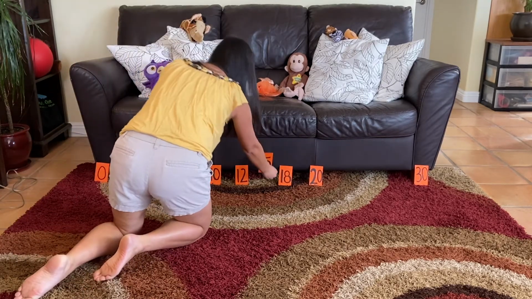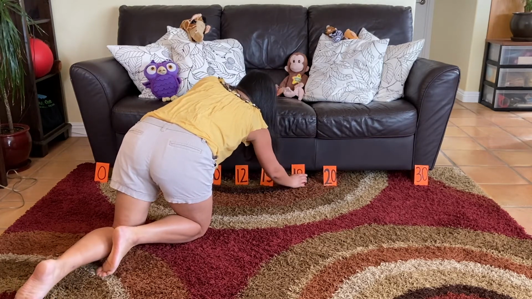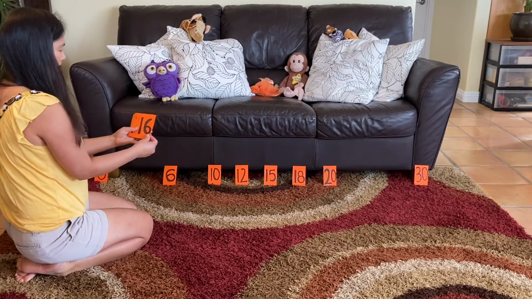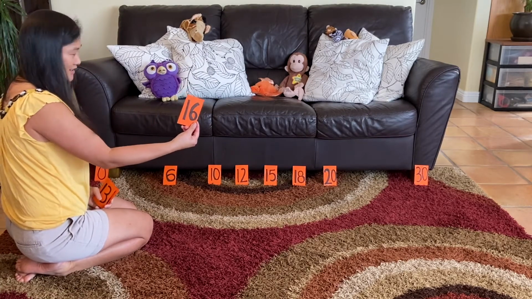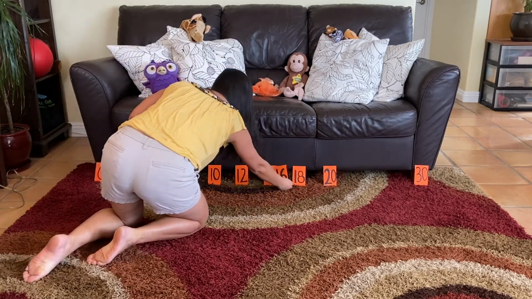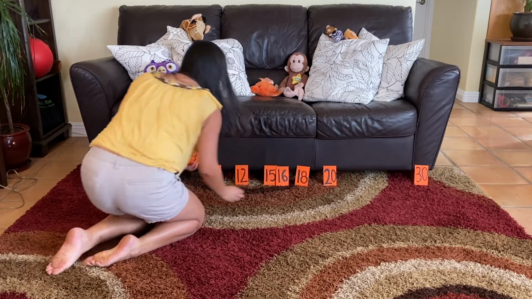Okay, somewhere like this, right? I might need to move my numbers a little bit further away from each other there. Okay, how about 16? 15, 16. So 15, 16. It's going to go there, okay?